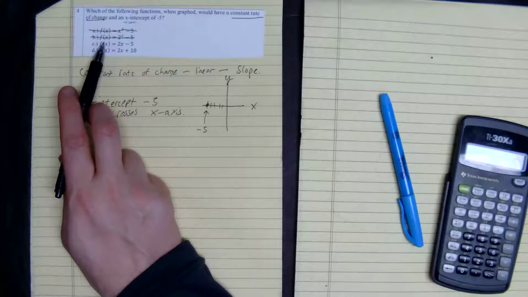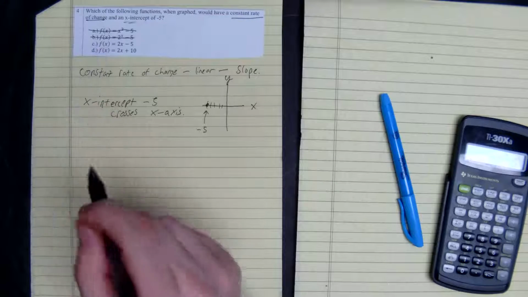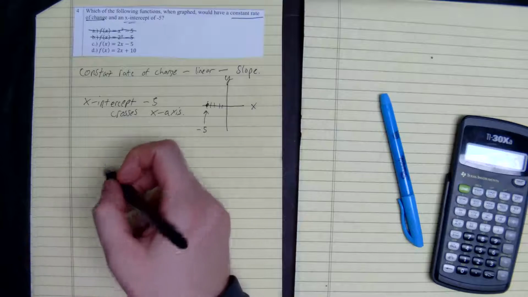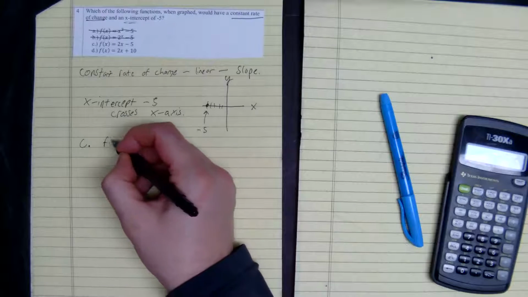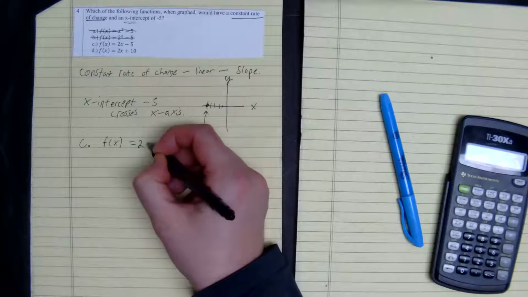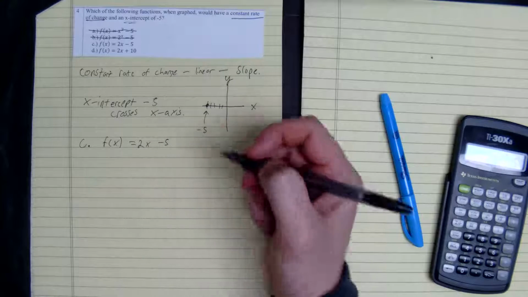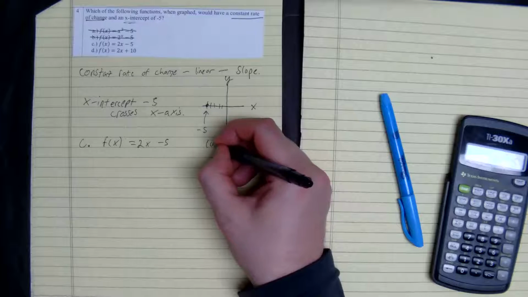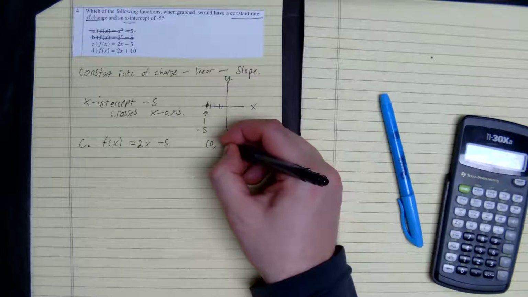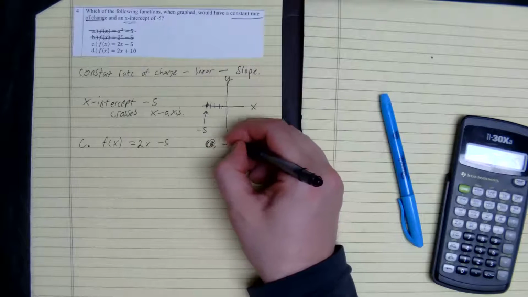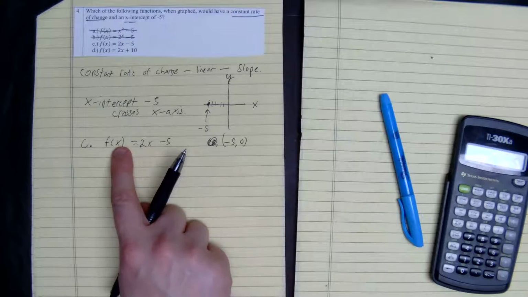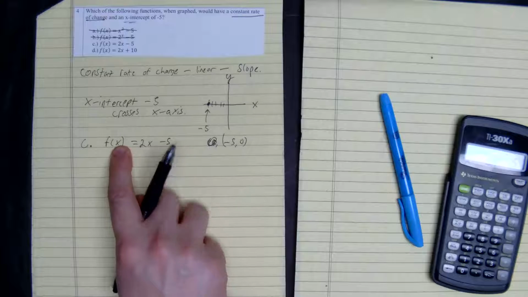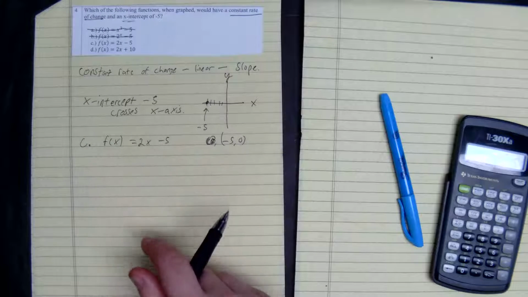So we're going to just plug in numbers and see what we get. So let's try C first. F of x equals 2x minus 5. Well, since that's at -5, 0, let's try to plug this in and see if it comes out with a 0 solution on both sides.